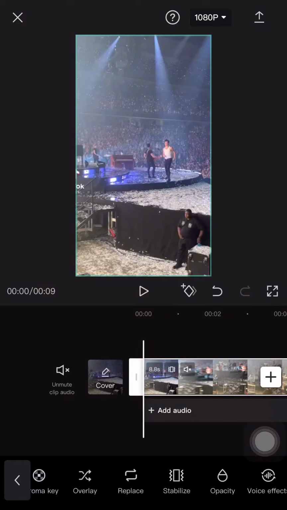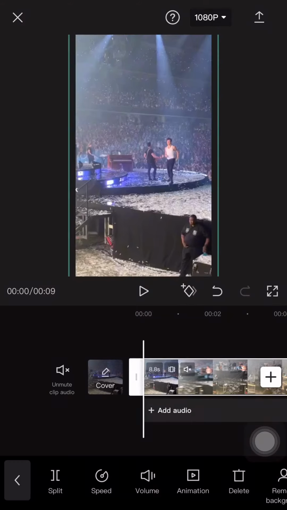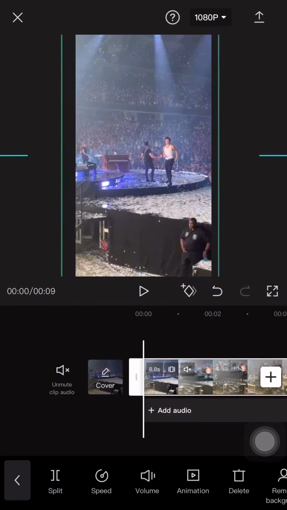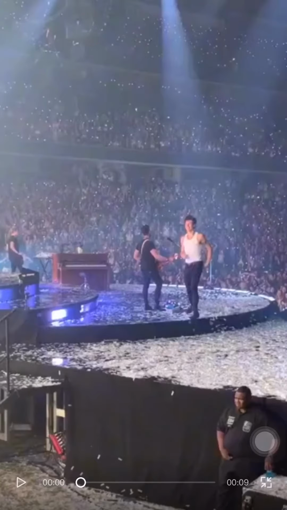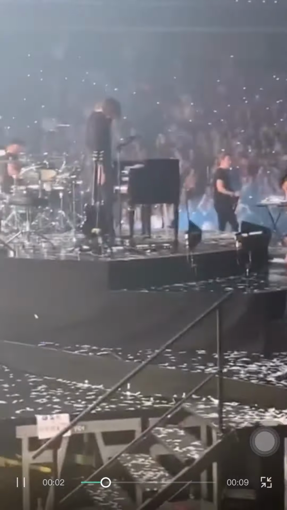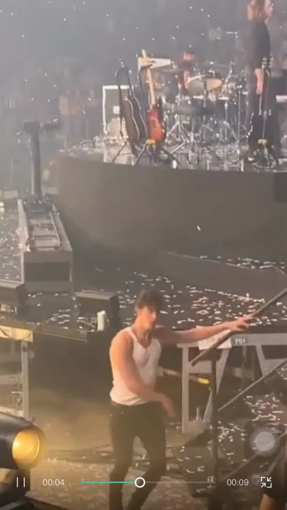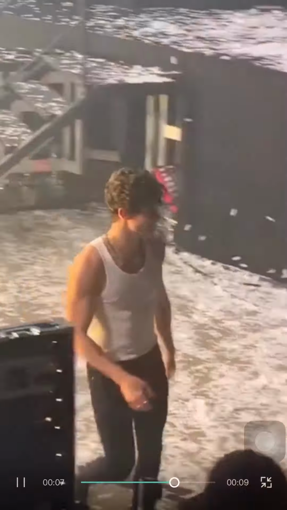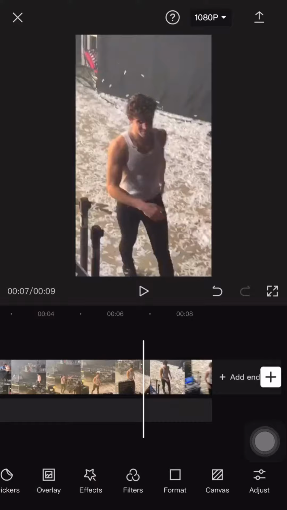And to make it cleaner, you can also zoom in on the clip and adjust it so that the video just looks a little bit more clean. And here is your final product. As you can see, the figure is being followed by the camera and it's not as shaky as it was before. So that's all I have for you today.